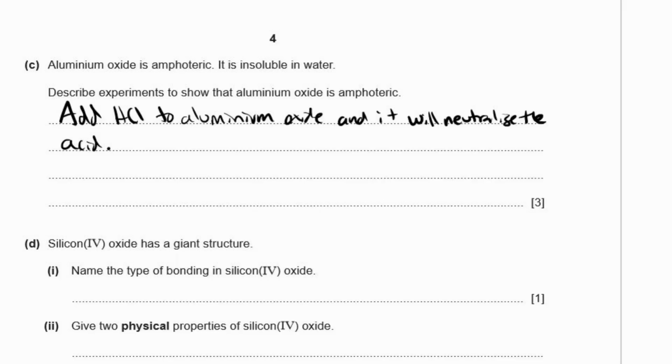So you can say you can add hydrochloric acid to aluminium oxide and it will neutralize the acid. You could say another acid, but hydrochloric acid is very common. They want you to describe the experiments, not to say add an acid. They want you to say add hydrochloric acid or something, or another type of acid.